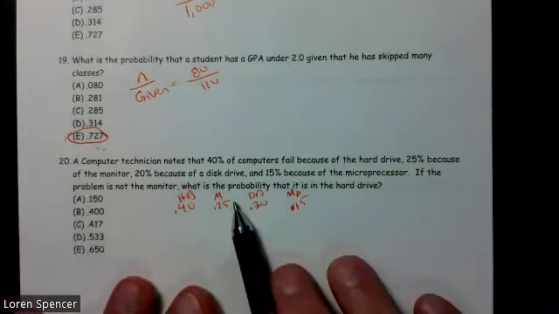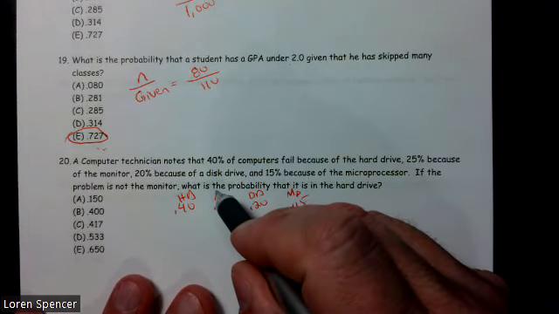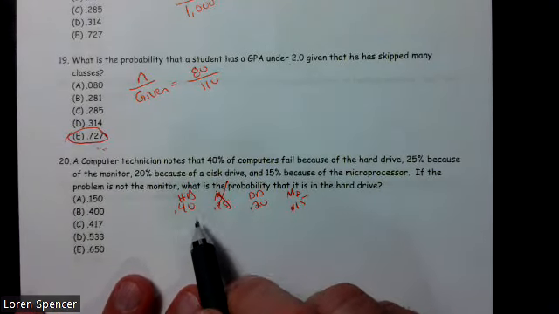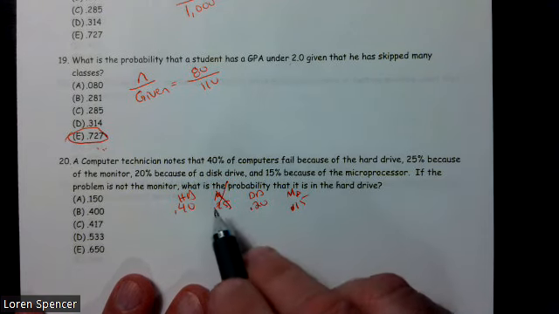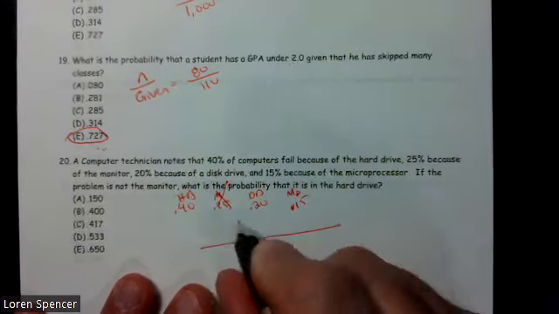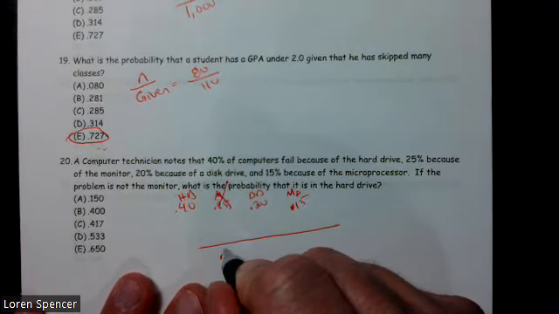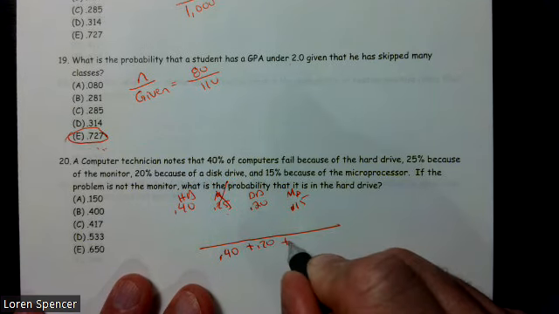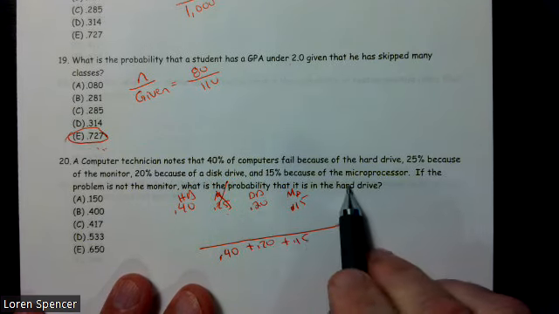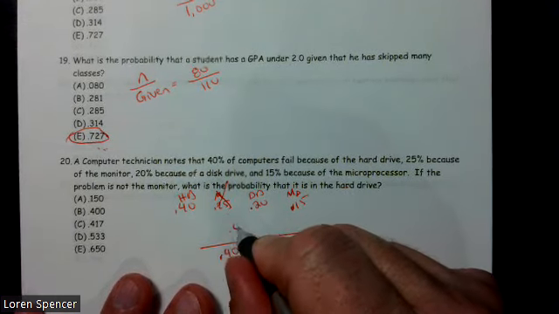If the problem is not the monitor, so it can't be this. What's the probability that it is the hard drive? Well, that means we know that it's not the monitor, so it could be the hard drive, the disk drive, or the microprocessor, but they want to know the probability that it is the hard drive, so that's going to be my numerator.